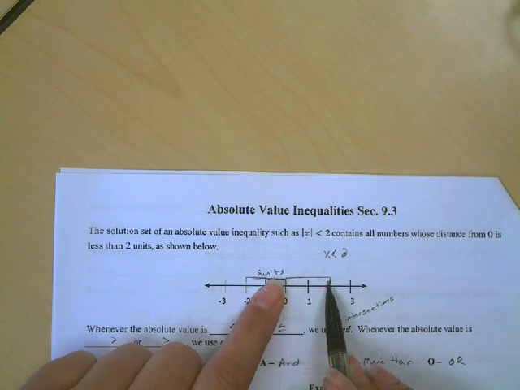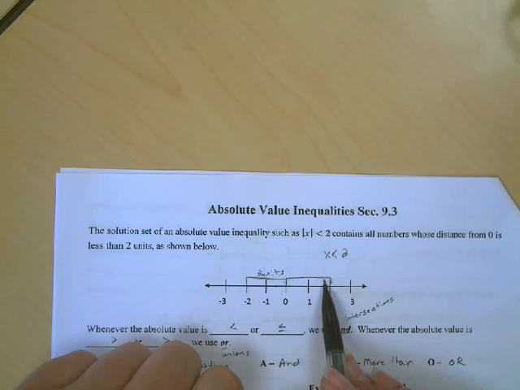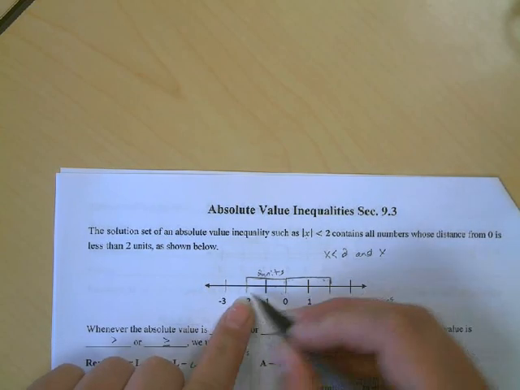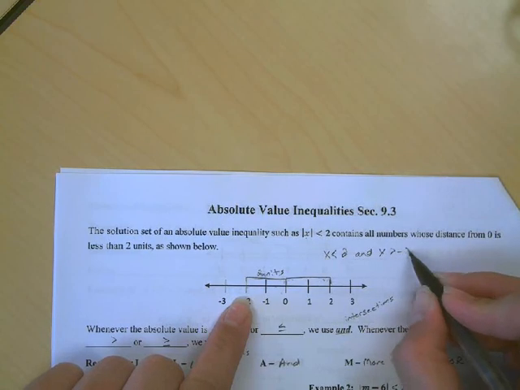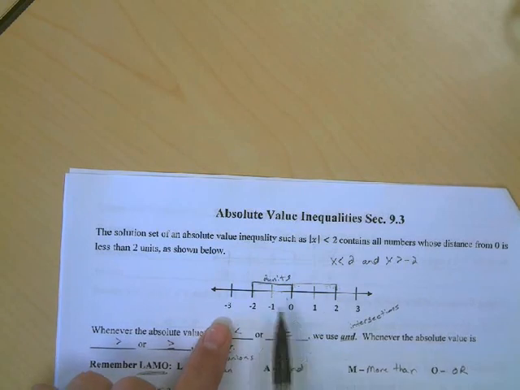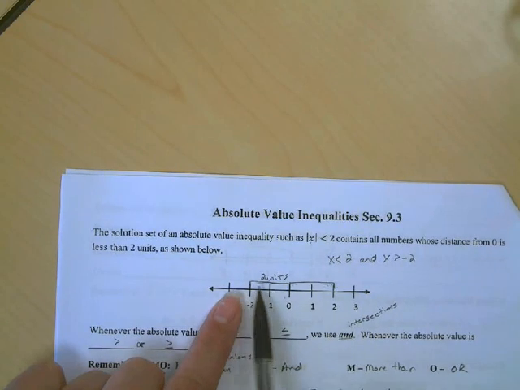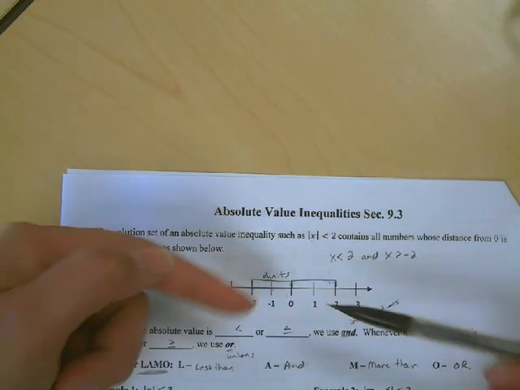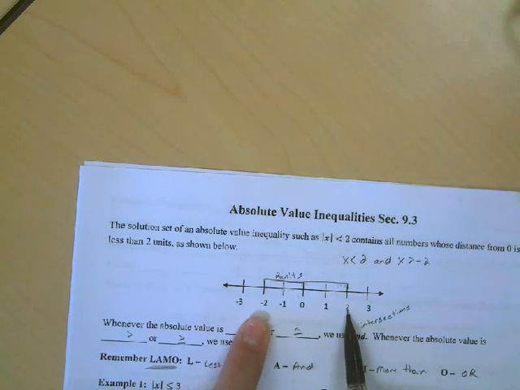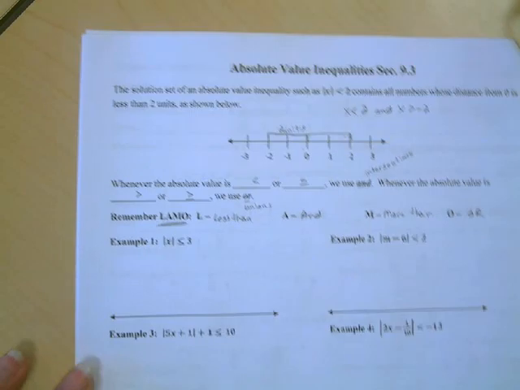Less than is and, so x could be greater than negative 2. Notice how this flips, because we're going to go bigger than negative 2. That gives me bigger than negative 2 and less than 2. If it's an and, we're looking for where they intersect, which would be right here from negative 2 to 2.